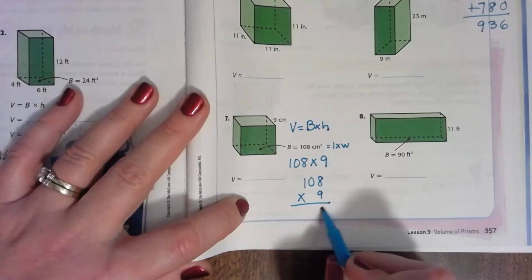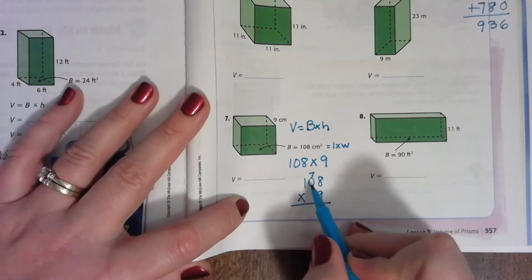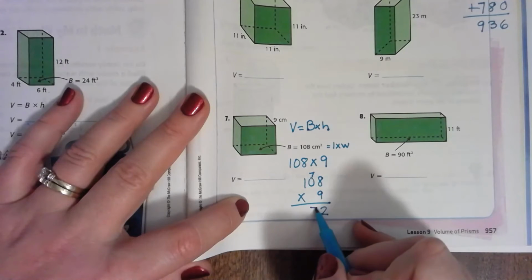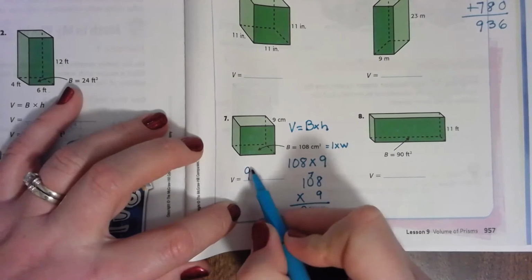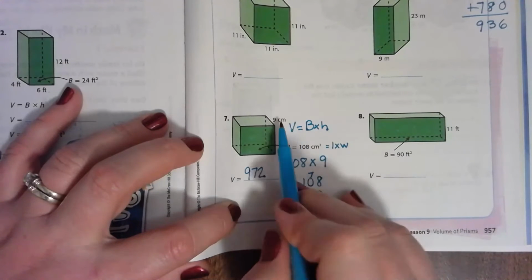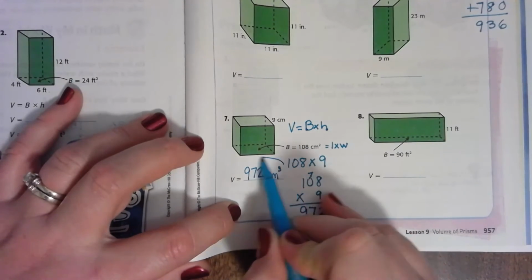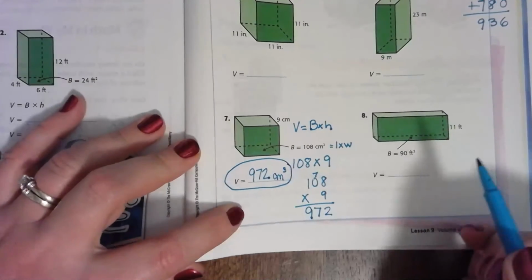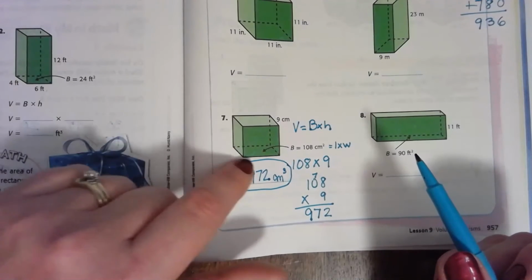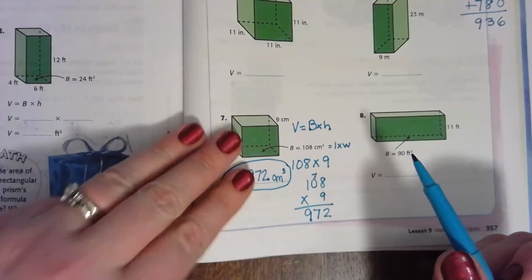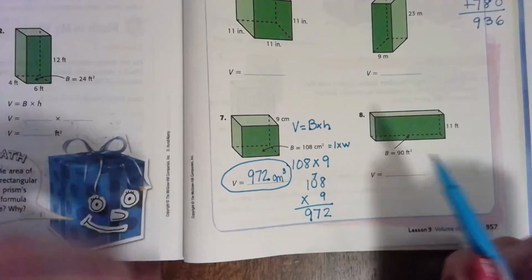8 times 9 is 72. Regroup my 7. 9 times 0 is 0, plus 7 is 7. 9 times 1 is 9. So my volume is 972. My unit is centimeters, and now it's a volume, which means it's cubed. It's three-dimensional. I always remember that when I'm finding volume, it's length, width, height, 3 dimensions. So my centimeters has to be cubed, telling me it's a volume.